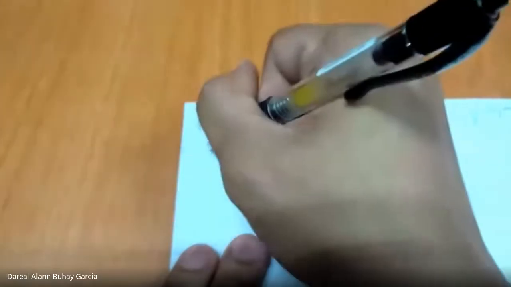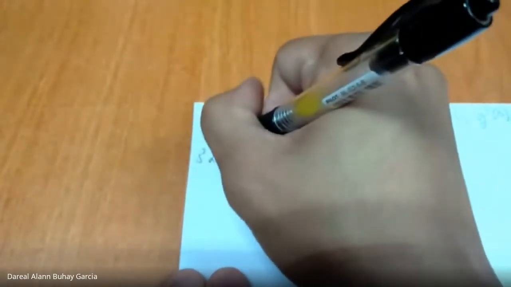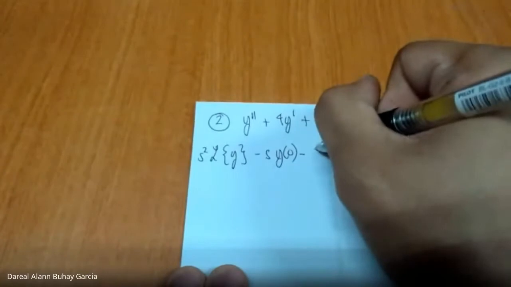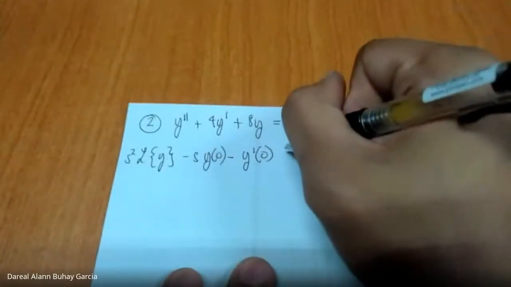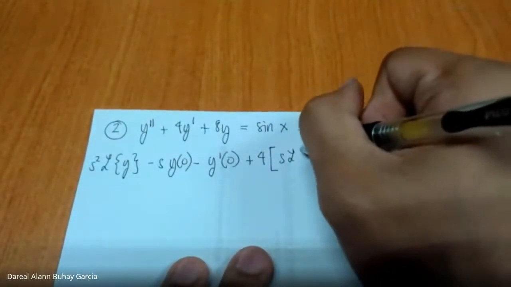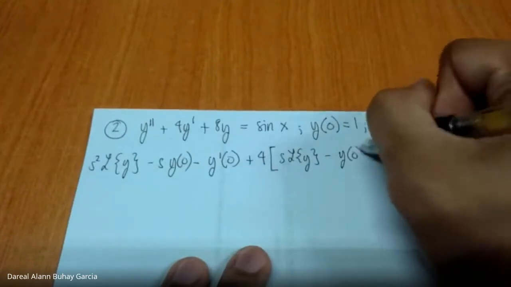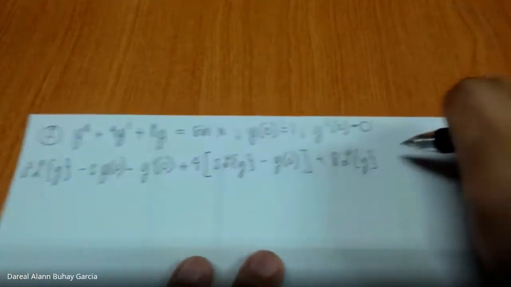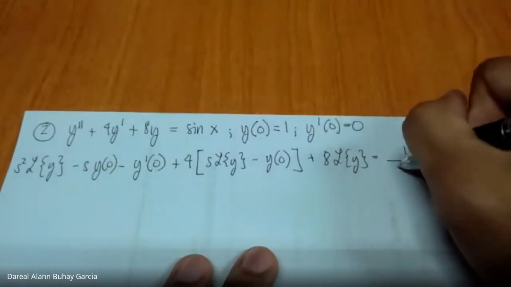First step, apply Laplace transform. Second order, so s squared Laplace of y minus s y at 0 minus y prime at 0, plus 4 times s Laplace of y minus y at 0, plus 8 Laplace of y is equal to sine x, which is 1 over s squared plus 1, from the table.